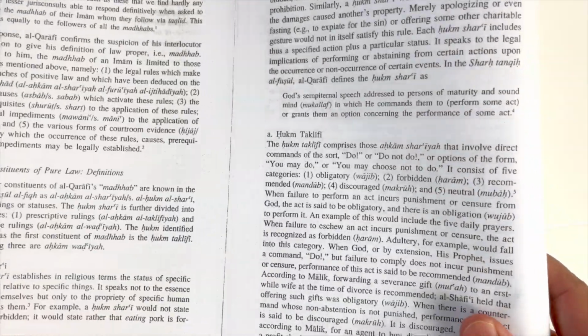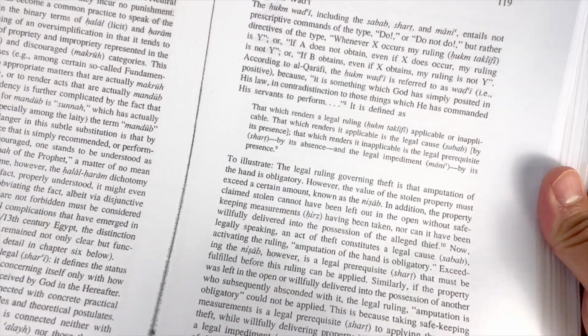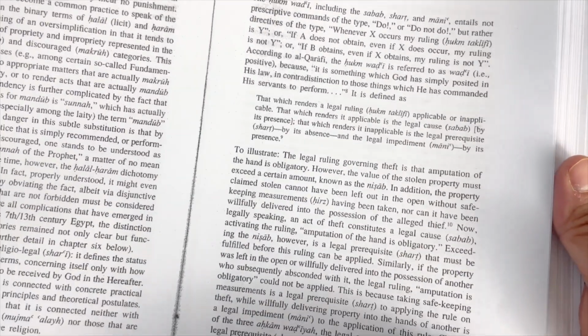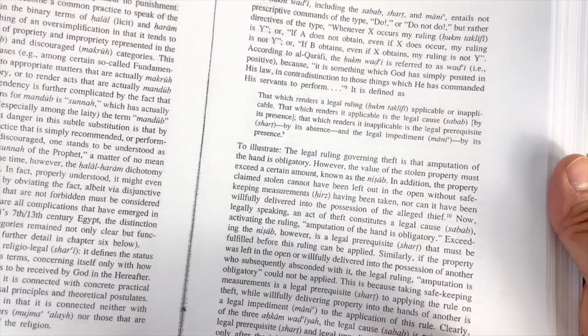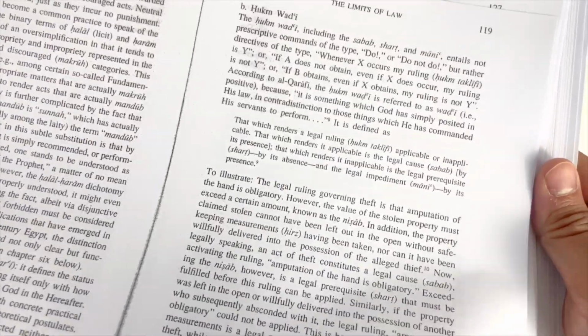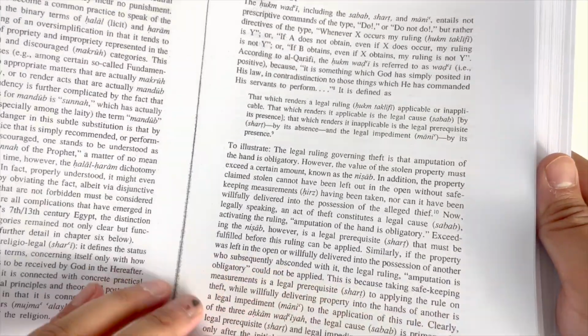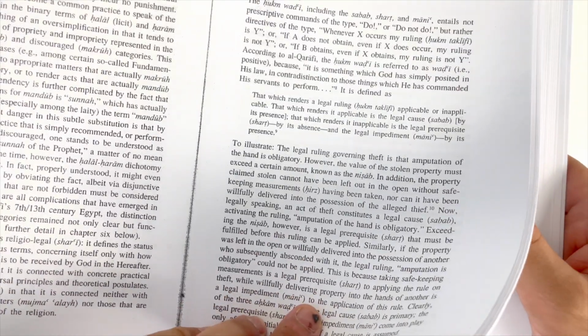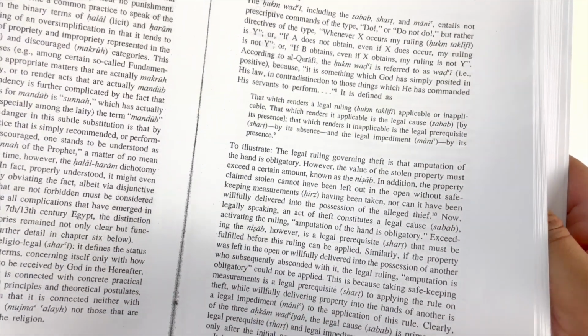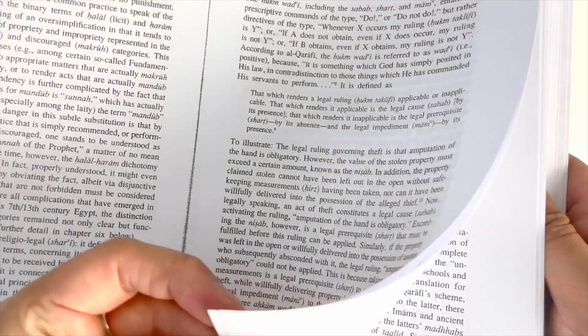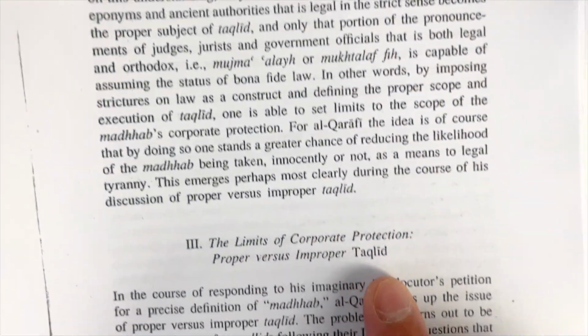And the book then carries on with chapter 5, speaking more about the Ibn Bint al-A'az issue, and then chapter 6 rounding everything off by speaking about the role of the statements of the government and what the government does in all of this. Now, in terms of the unique discussions of the book, by far one of the most interesting aspects is where the author speaks about what is proper taqleed and what is improper taqleed. And we have a chapter on this, by the way, on page 123. It's called the limits of corporate protection, proper versus improper taqleed. And this is a really, really interesting section.